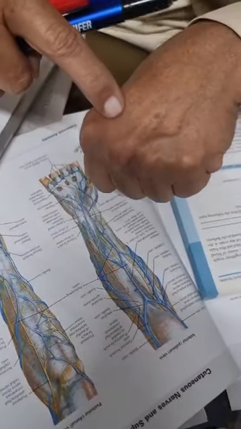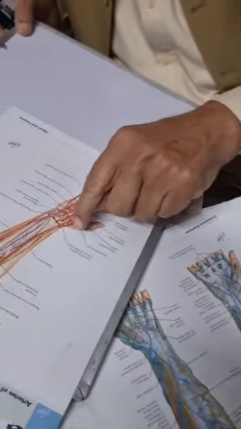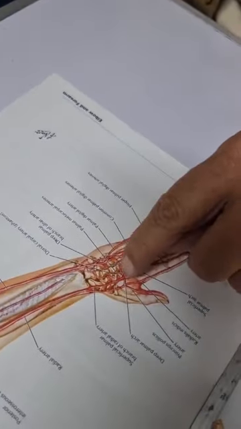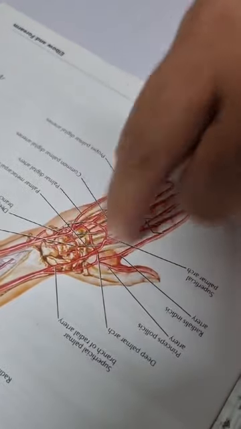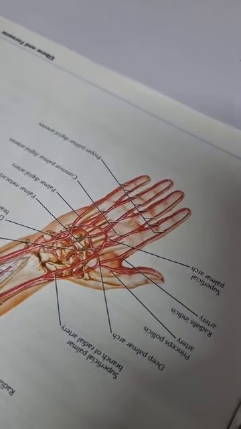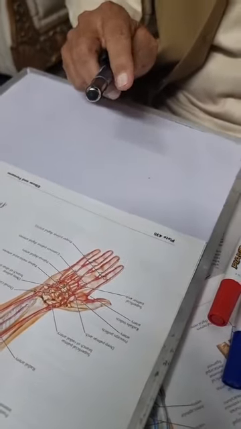You can see the cephalic and basilic veins anastomose over here at the elbow or at the dorsum of the hand. You can see over here these veins anastomose to form the dorsal venous arch. Look, the arteries, radial and ulnar, anastomose with one another at the palm of the hand to form the superficial palmar arch. These anastomoses are of different types.